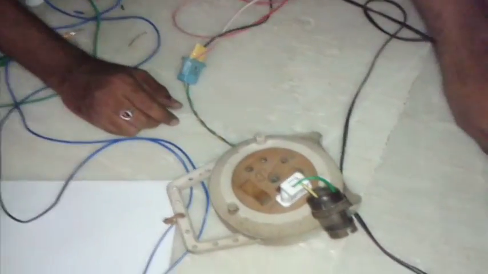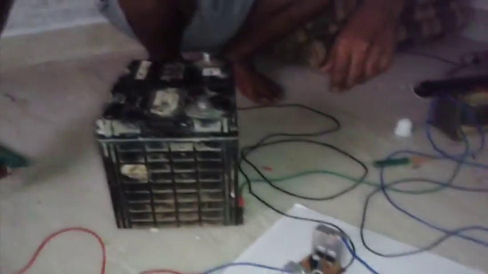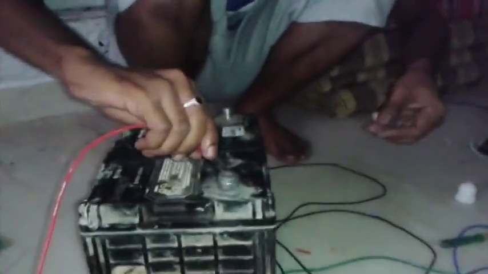If you see the transformer, this is the output of the transformer. It is connected to the plug board. Now I'm connecting our fan to the plug board. Let's see how the fan works. Initially the fan is in off state. Now I'm connecting the fan to our inverter, so I am giving connections to the battery.